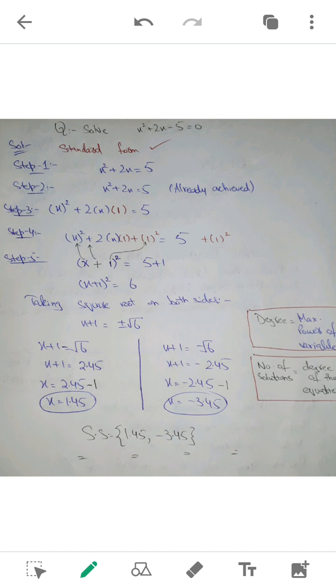So this equation cannot be solved through factorization. Why? If you calculate the product of the first and last number, it comes out to be minus 5. And the middle term cannot be broken into 2 terms that can be multiplied to give minus 5 and added to give 2. You can check it by yourself as well. I hope you already know this technique very nicely. So this restricts our application of factorization.